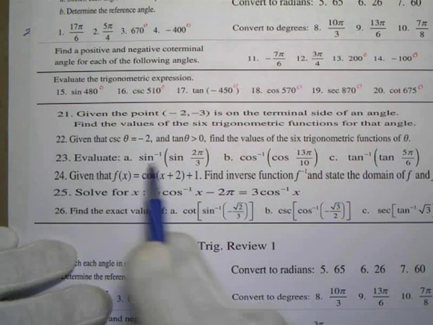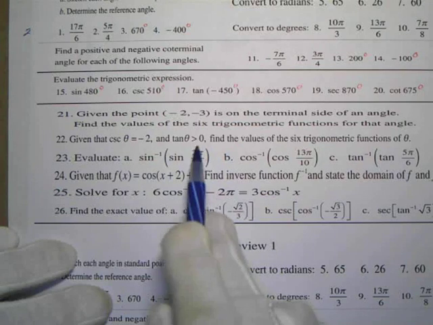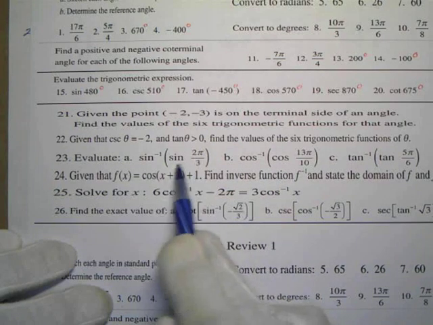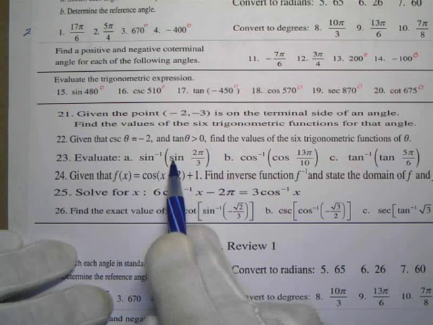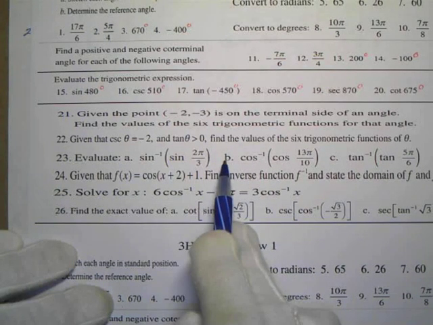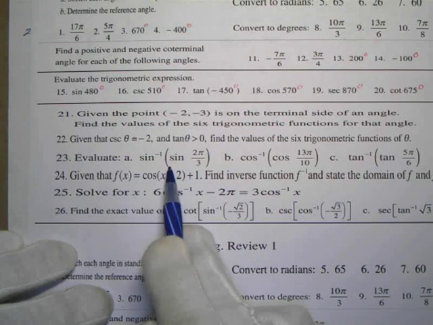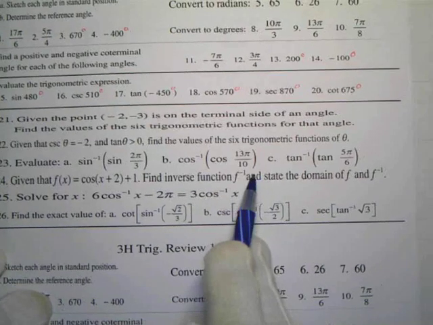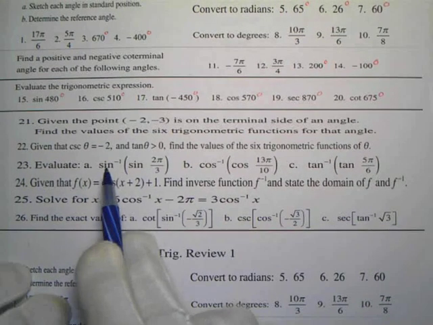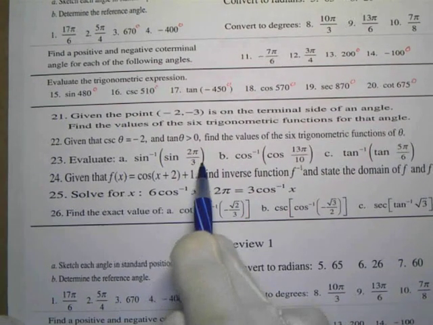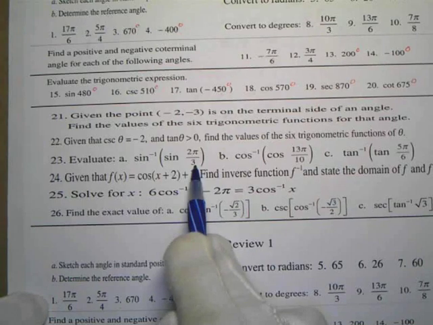So remember, these would kind of undo each other as long as this is in the restricted domain of sine that we had to design in order to find the inverse function. Remember, we had to go from negative pi over 2 to pi over 2. So that was going to be in the first quadrant and the fourth quadrant for the inverse sine and the tangent. So they've got to be in the first and fourth quadrant for these to undo each other. This is not in the first or fourth quadrant. This is in the second quadrant.